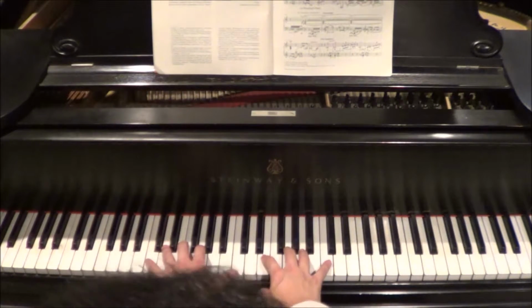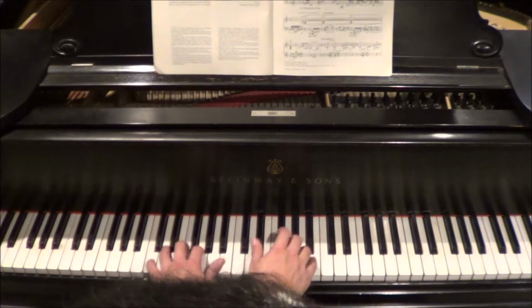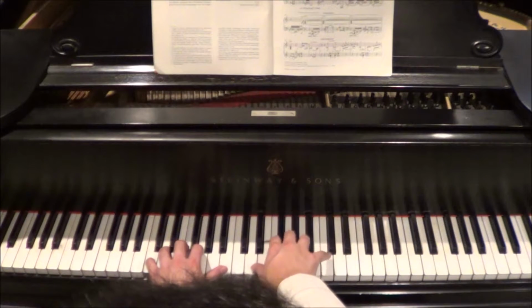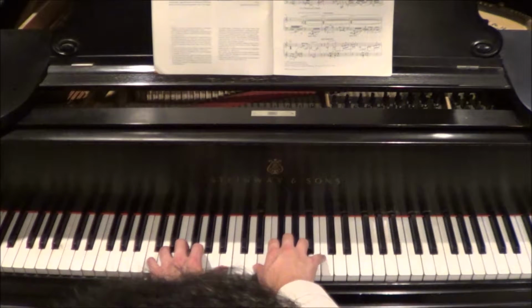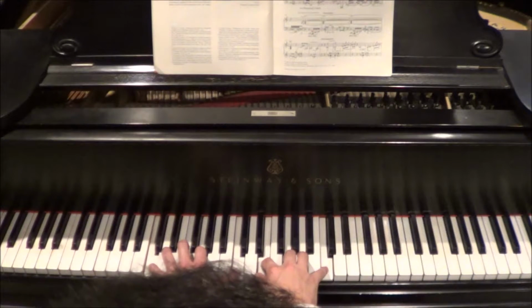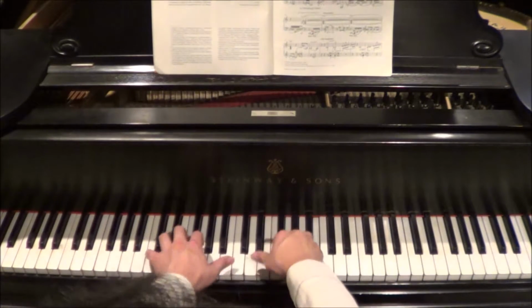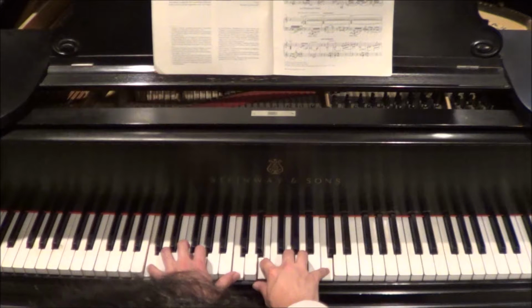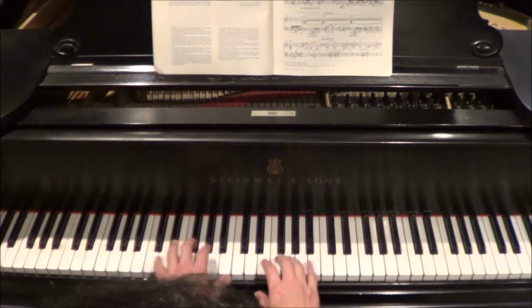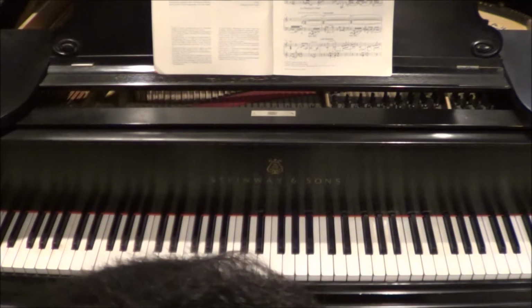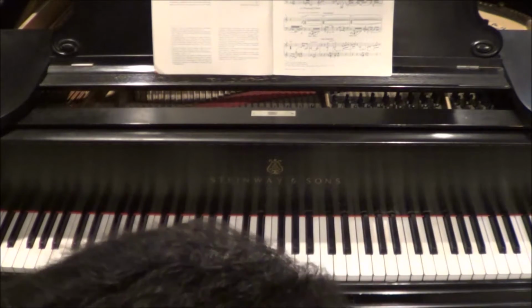It's a feeling of potential dissonance and a feeling of resolution to consonance. This is why no composer would ever end a large piece like this.